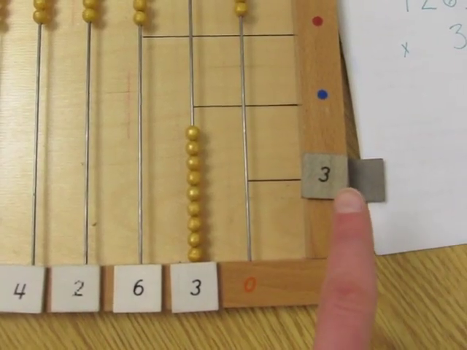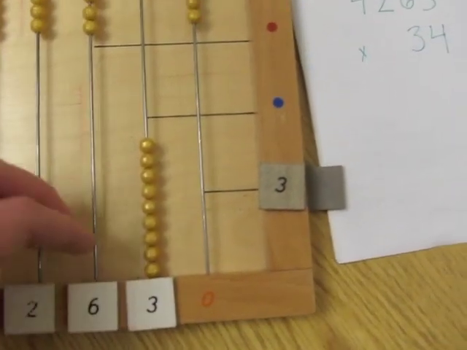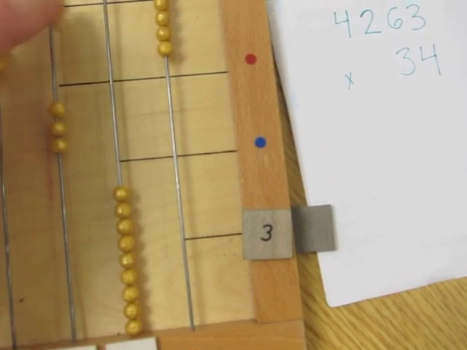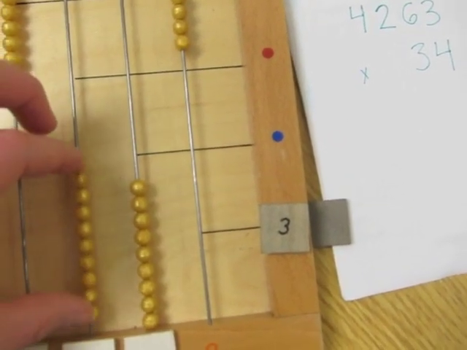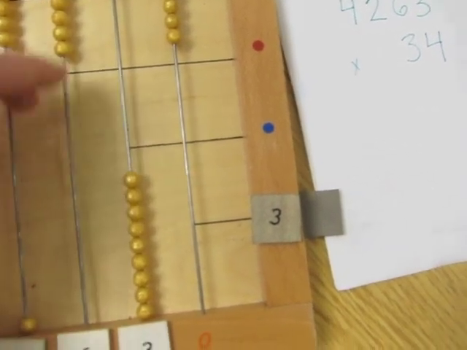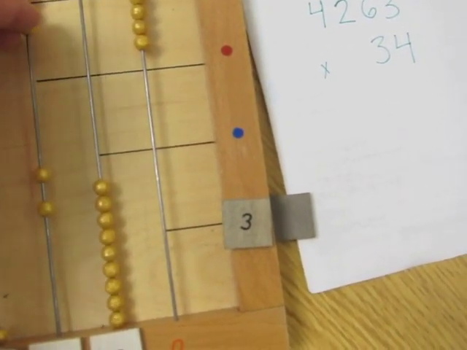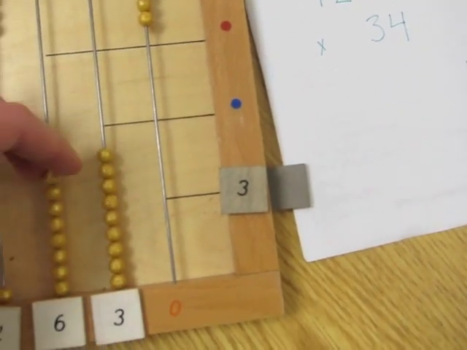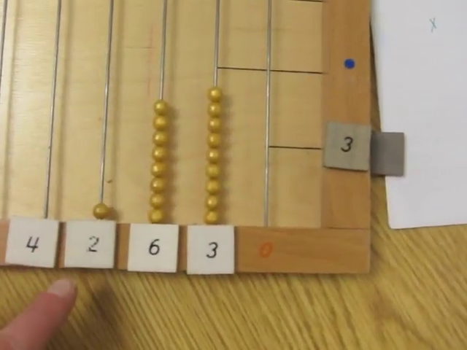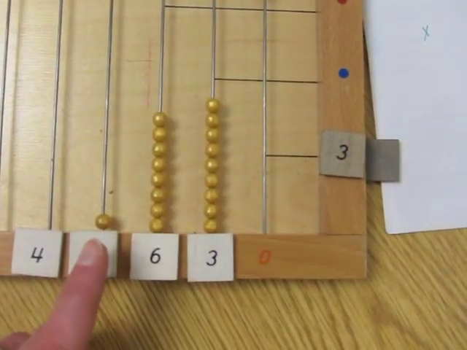6 times 3 is 18. 6, 7, 8, 9, 10. Hold that number in my head. Exchange. 10, 11, 12, 13, 14, 15, 16, 17, 18. 2 times 3 is 6.